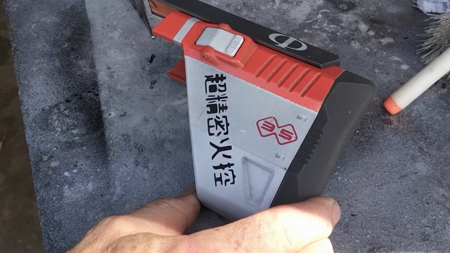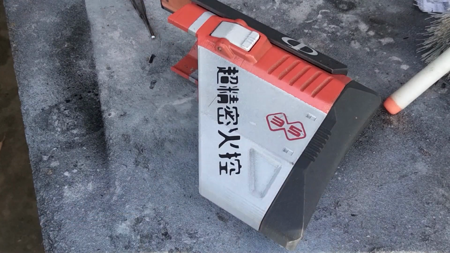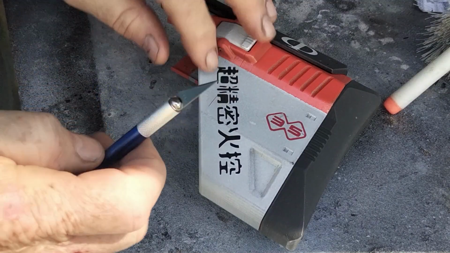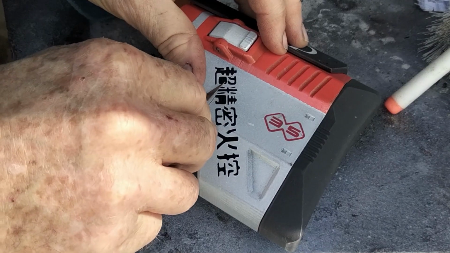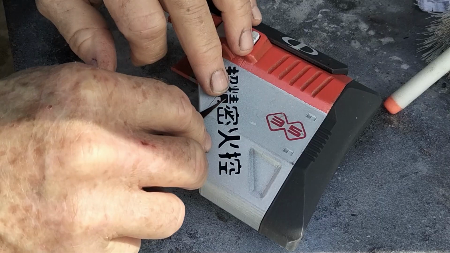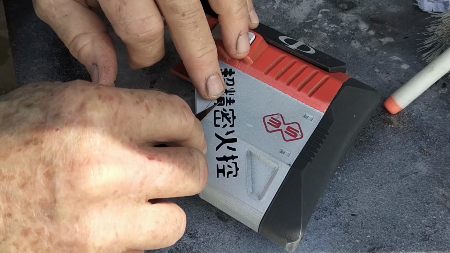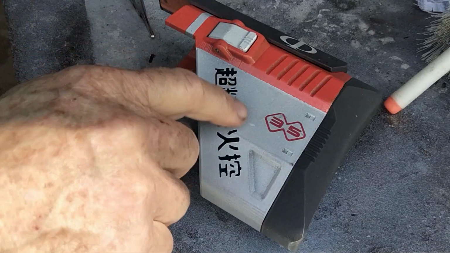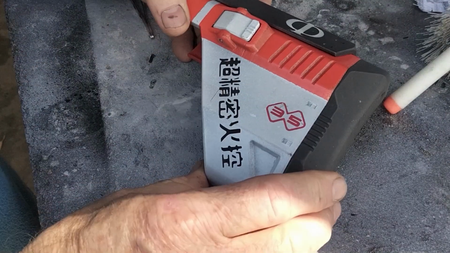Now, if you speak or read whatever Chinese language this is, I have no idea whether it's Cantonese or Mandarin or any dialect in particular. This apparently says ultra precise targeting. Now I've scratched the top of that letter there, but that doesn't matter because it'll all go into wear and tear.